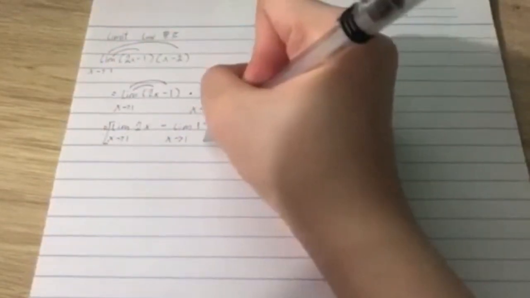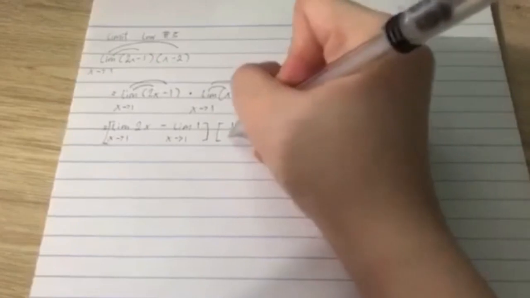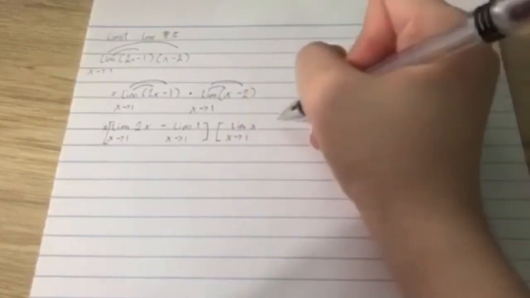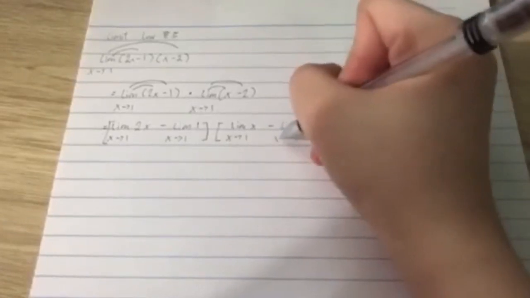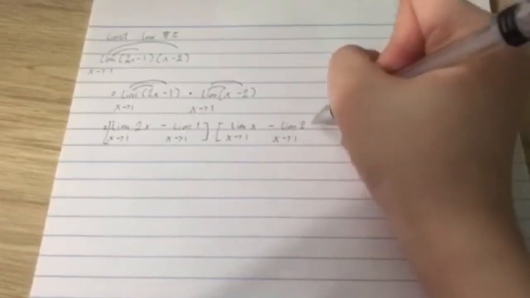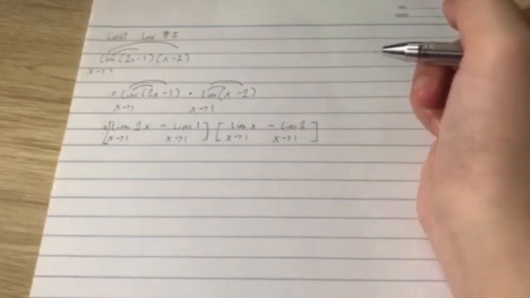The limit of 1 as x approaches 1, multiplied by the limit of x as x approaches 1, minus the limit of 2 as x approaches 1. For the third step, we just have to take out the 2.